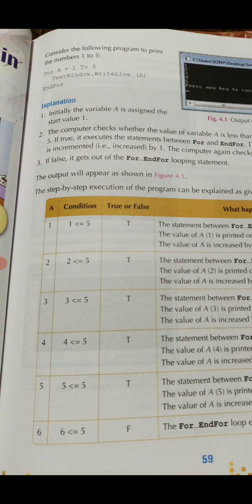Here, whenever you are going to print the numbers in a For loop, the first line will be For. Then the middle portion: TextWindow.WriteLine(A). WriteLine(A) means you are going to write from 1 to 5.